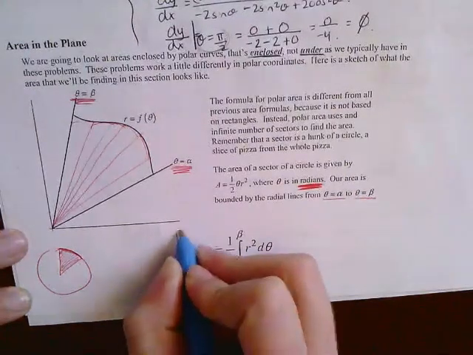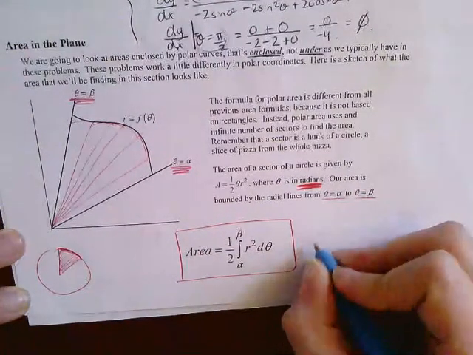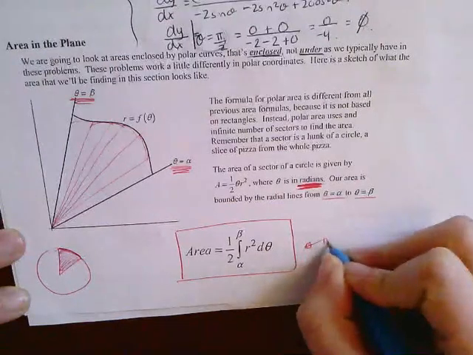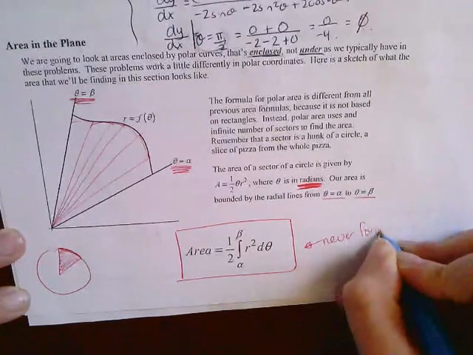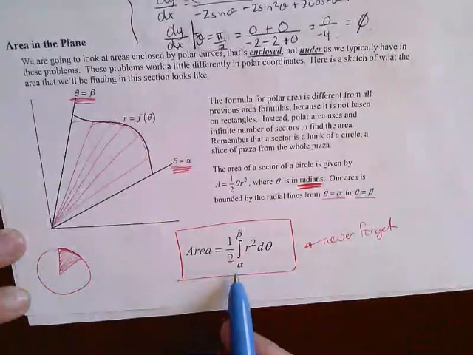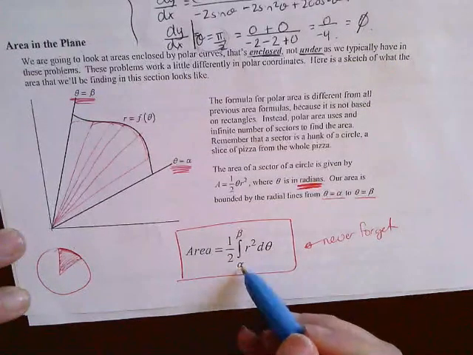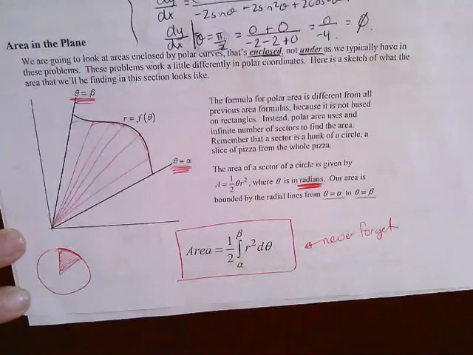So this right here is a you must know, never forget formula. The area is equal to half the integral from alpha to beta of r squared d theta. Honestly, if you remember this formula, then these problems are really easy. They're not that hard.